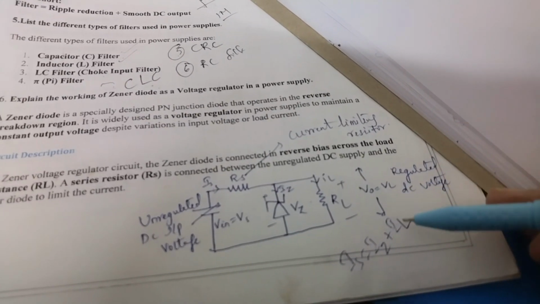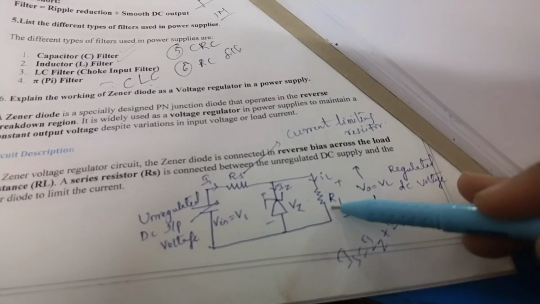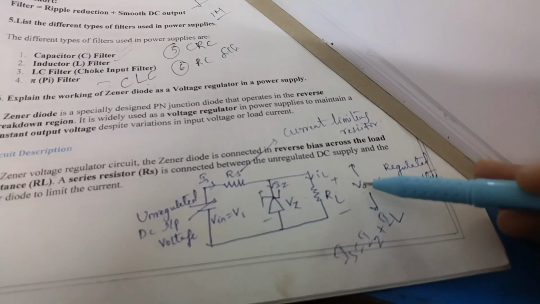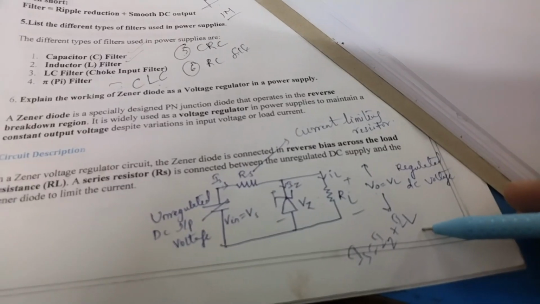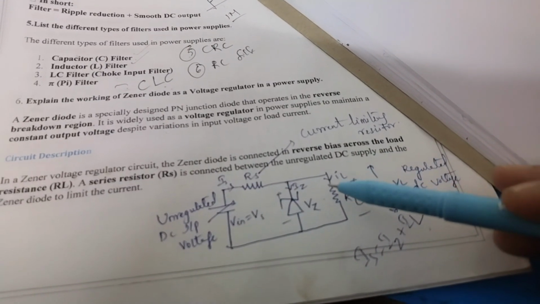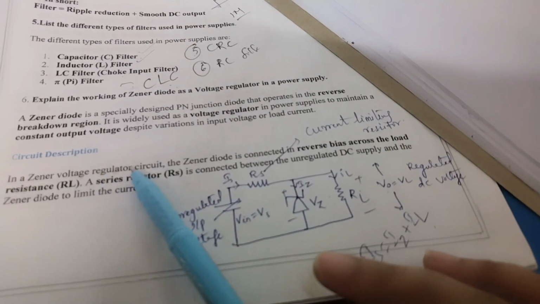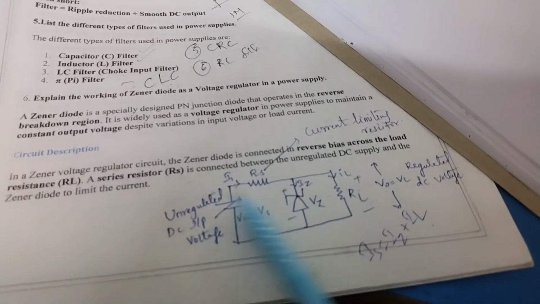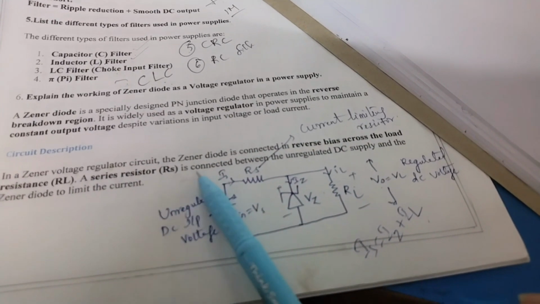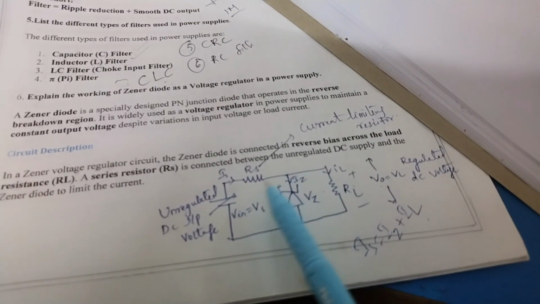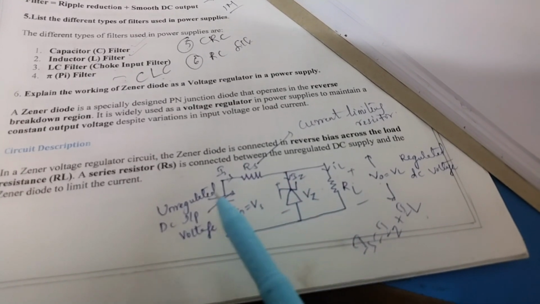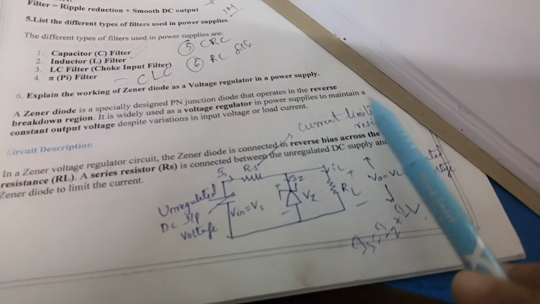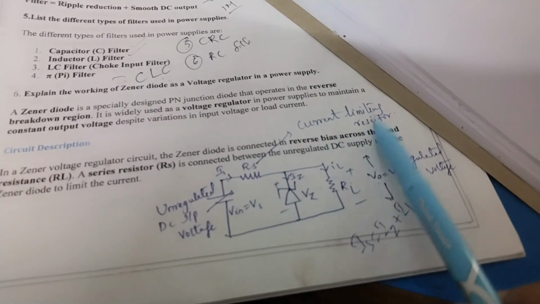Our intention is to make the output voltage constant. The target is to keep the output voltage constant. For that we are discussing two cases. First, the circuit description. In a Zener voltage regulator circuit, the Zener diode is connected in reverse bias across a load resistance RL. A series resistor is connected in between the unregulated supply and the Zener diode. It is also known as the current limiting resistor.